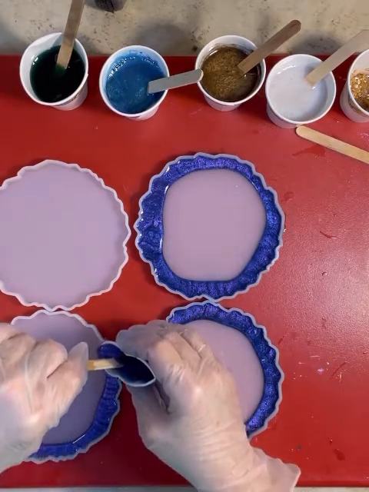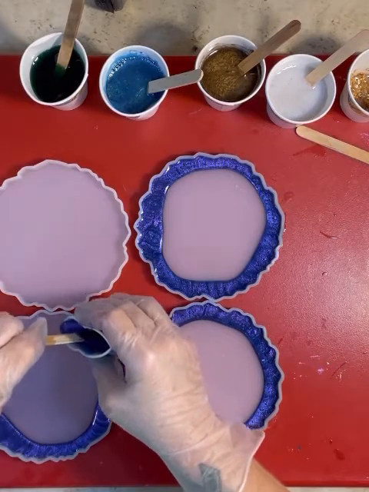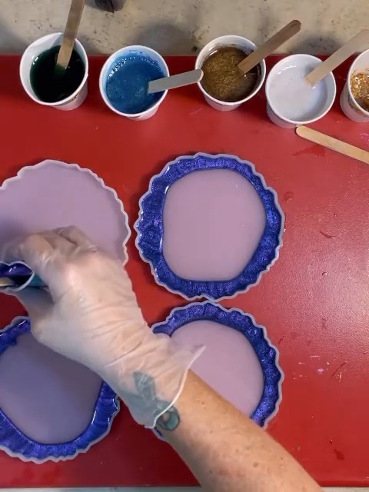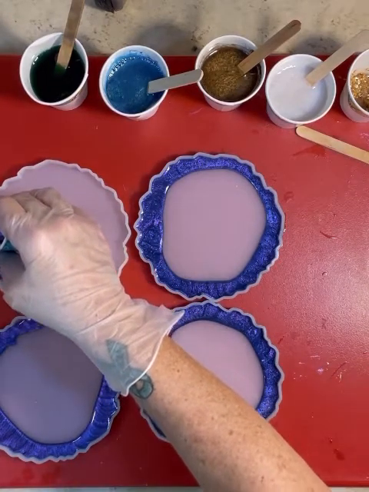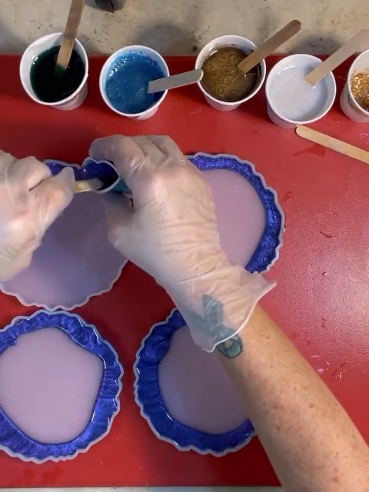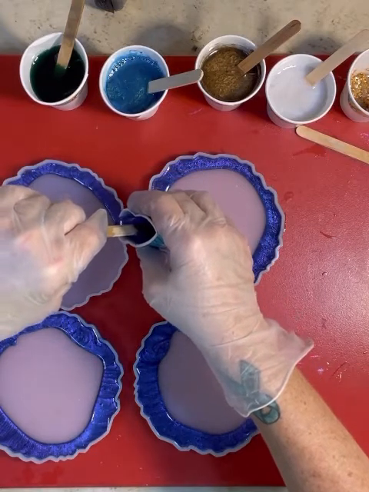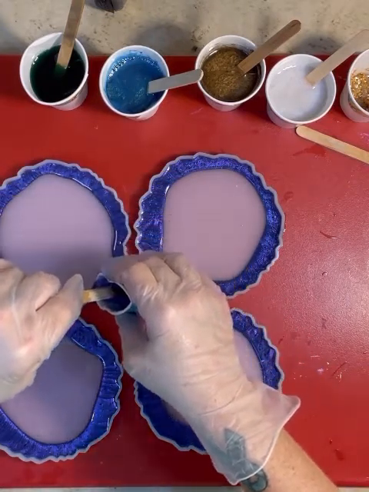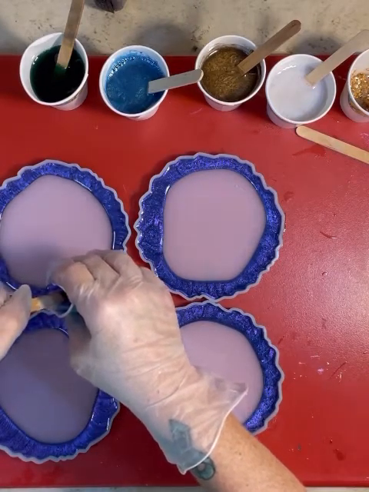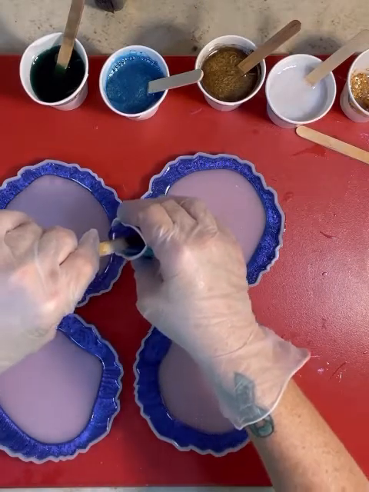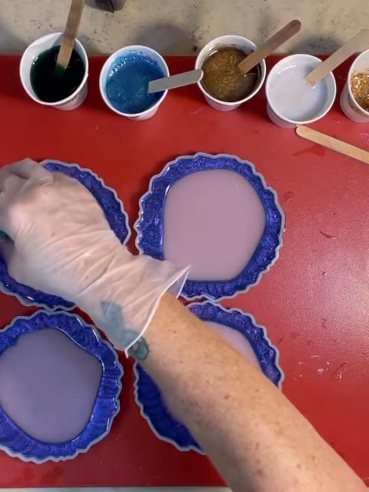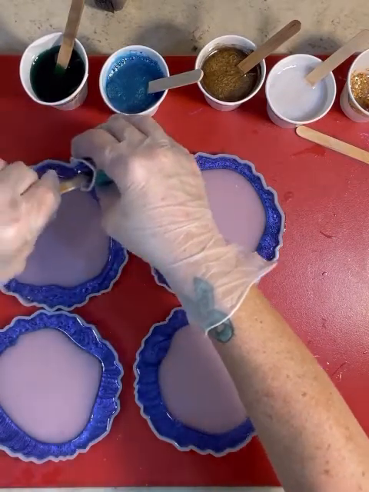Yeah, I'm liking this color. I have a little bit. I'm gonna go where it's skinny. There's not much there.